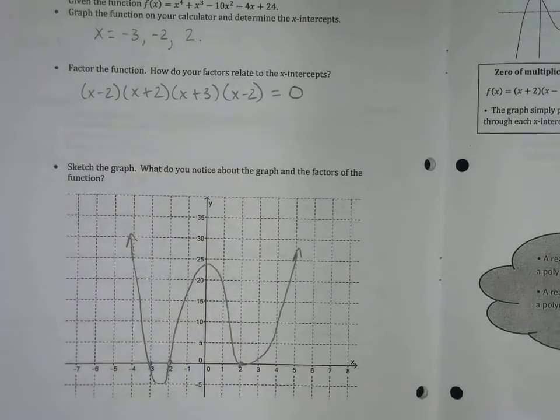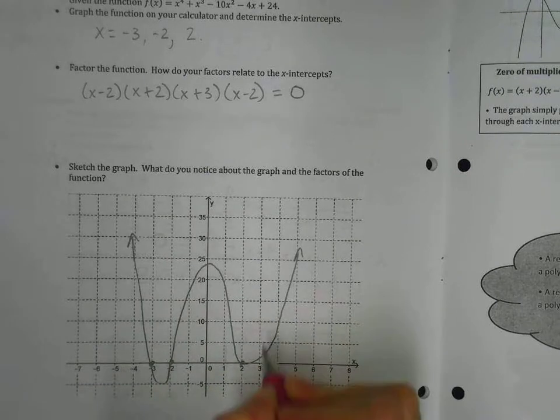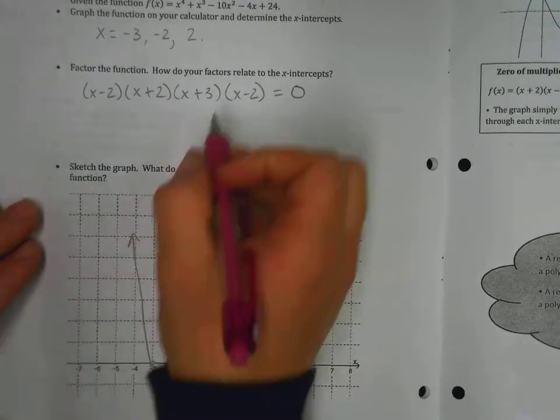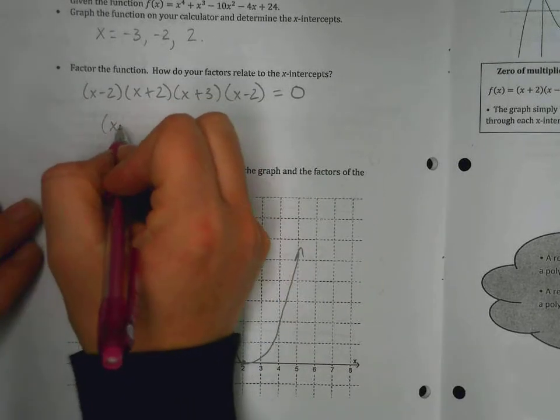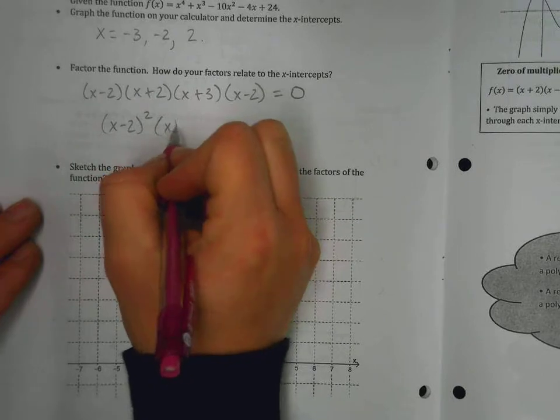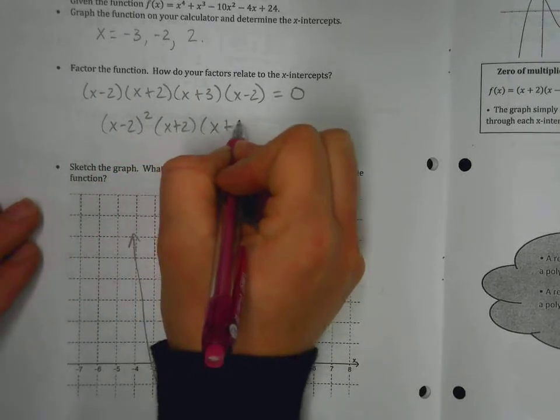Okay, so what you should recognize is that mainly from the factors and our x-intercepts, I could rewrite this factor as technically (x minus 2) squared, (x plus 2), and (x plus 3).